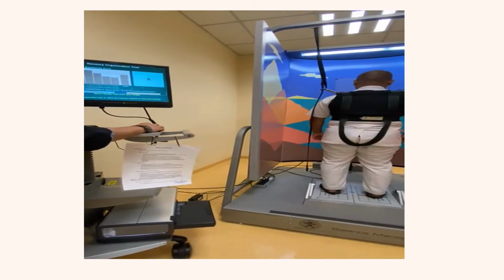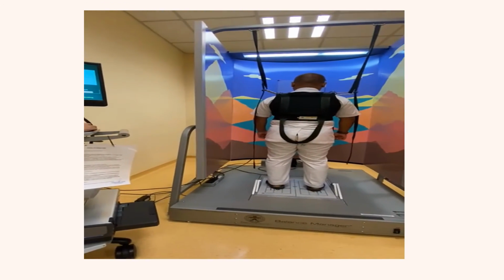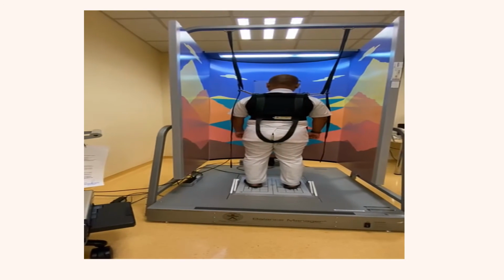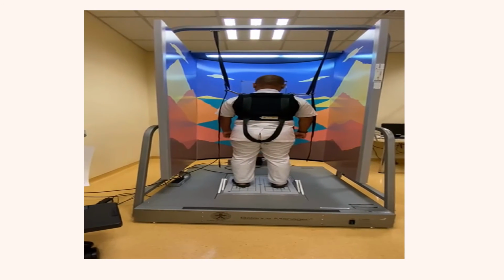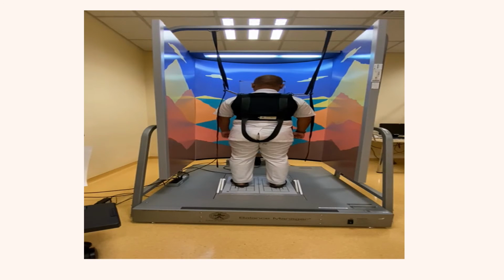So you can see he's on a harness. This is the movable plate and this is the movable wall. And he's got a computer in front of him over here. So now he's centered. Okay? So he's just centered. The first step is to stand without this moving or without this moving, but his eyes are open just to get an idea of how he's functioning.